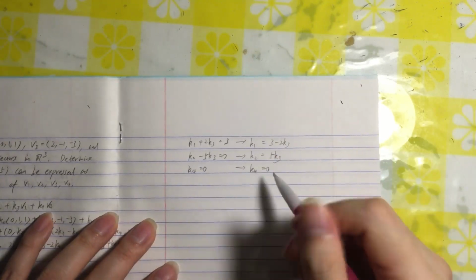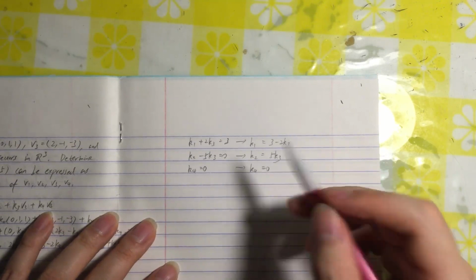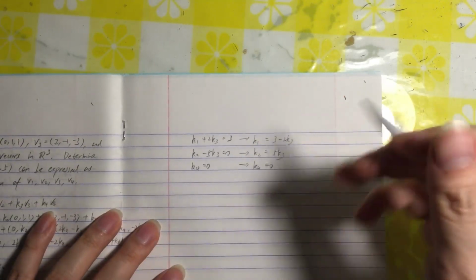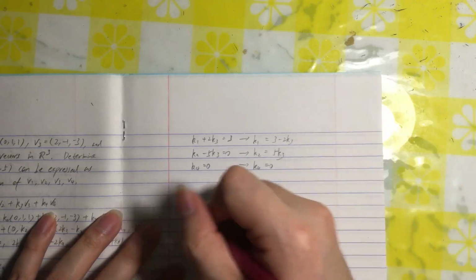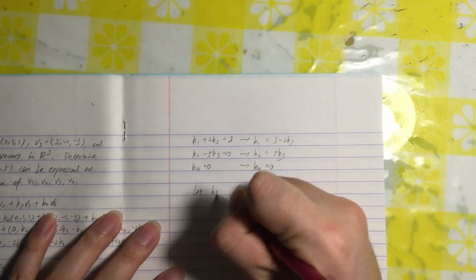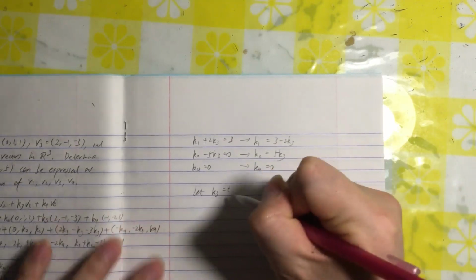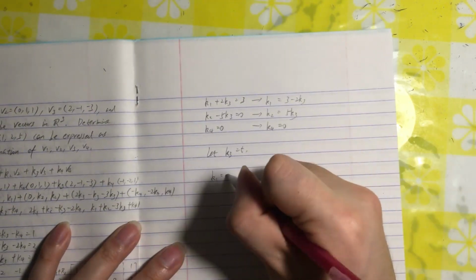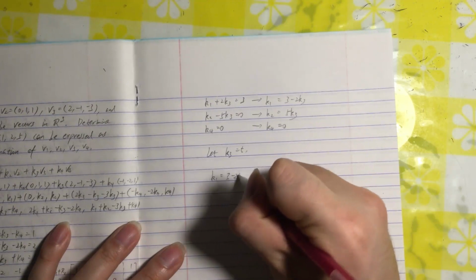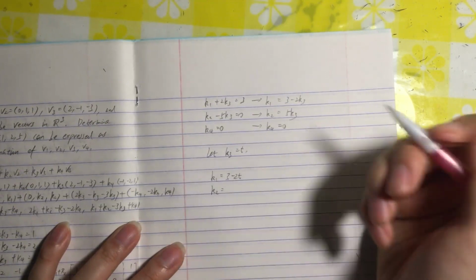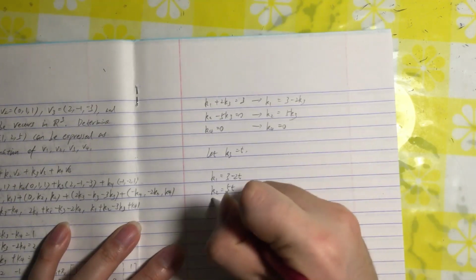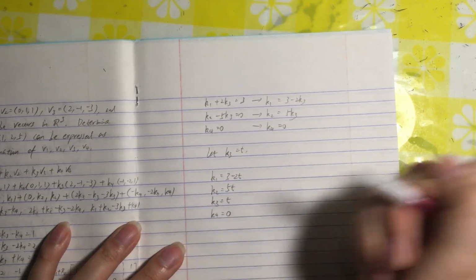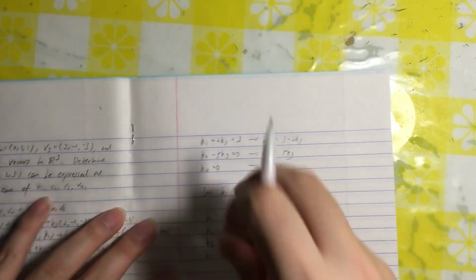So here K3 is a free variable. We can pick K3 to be anything. So let K3 equal to, for example, let K3 equal to T. So the solution is K1 equal to 3 minus 2T, K2 equal to 5T, K3 equal to T, K4 equal to 2.